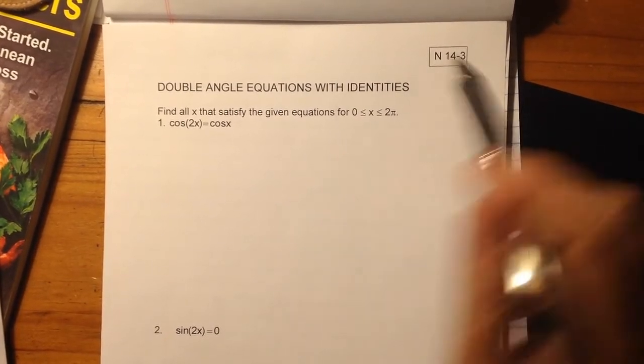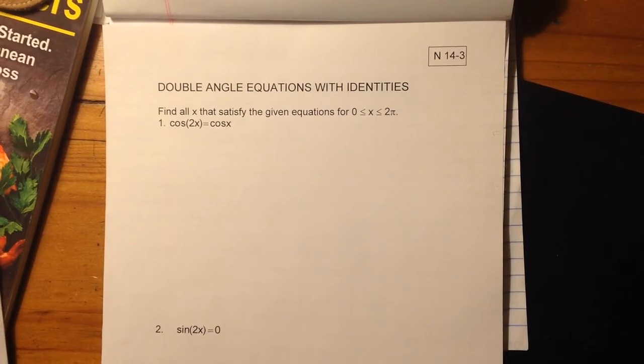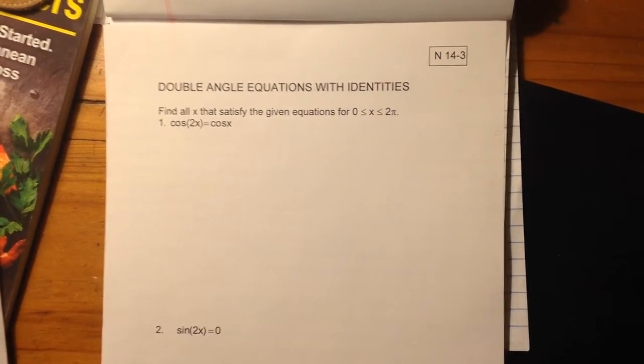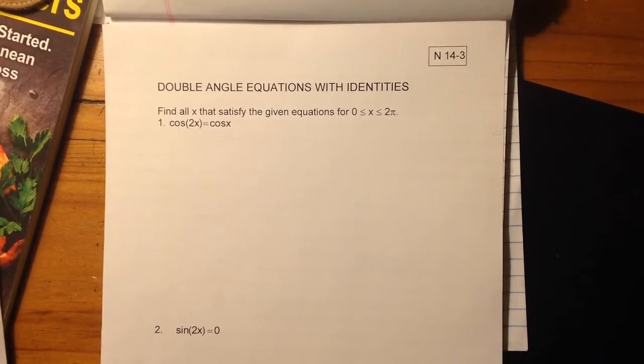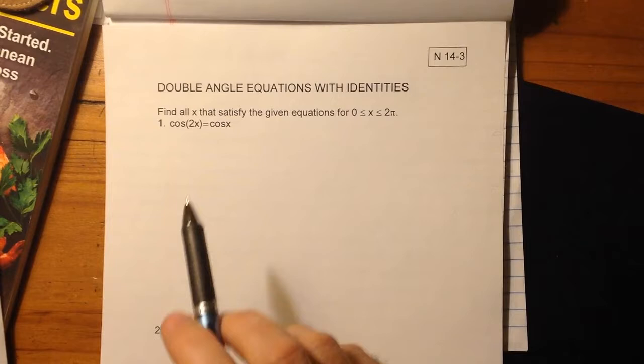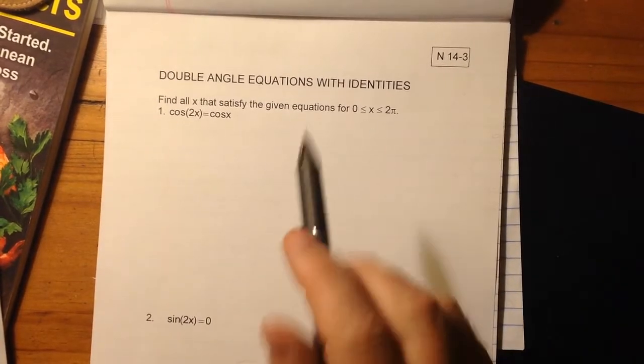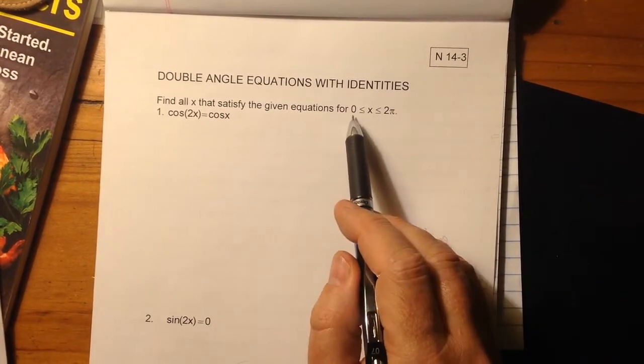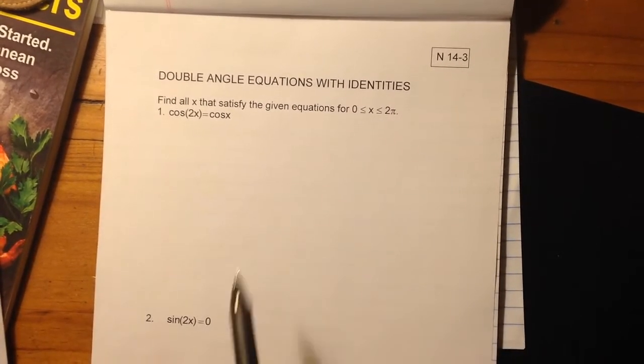It is 14-3, double angle equations with identities. So we're solving trig equations that are double angle situations. We're still dealing with radians. All our answers will be in radians. X is going to lie between 0 and 2 pi.